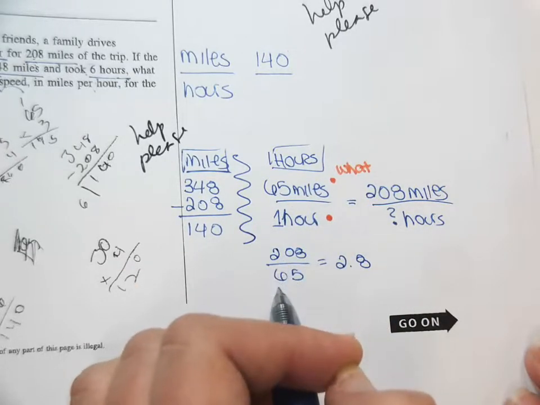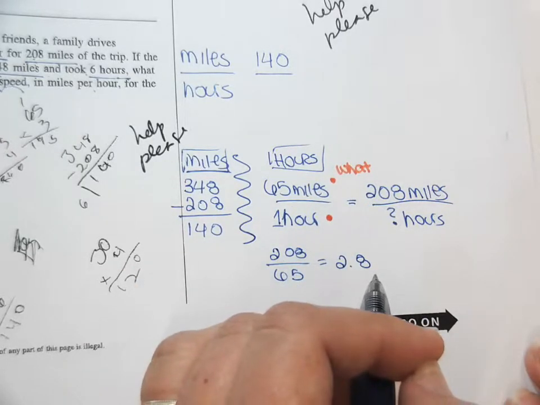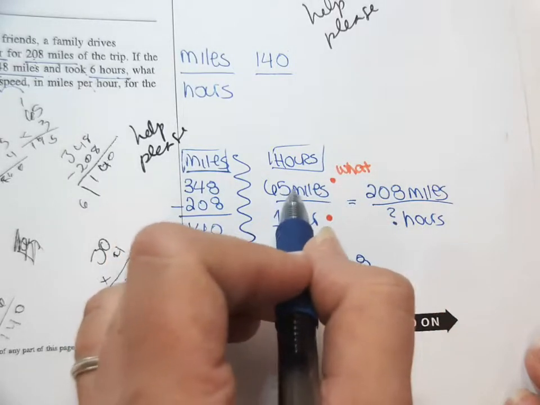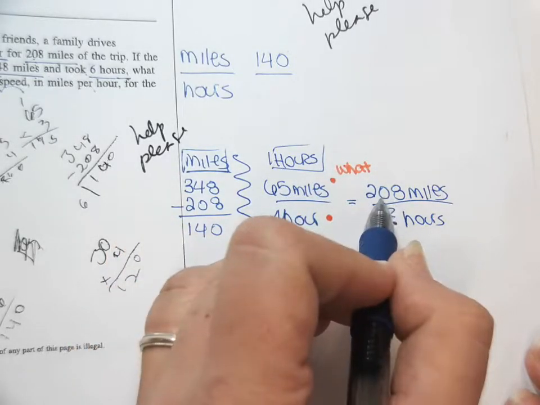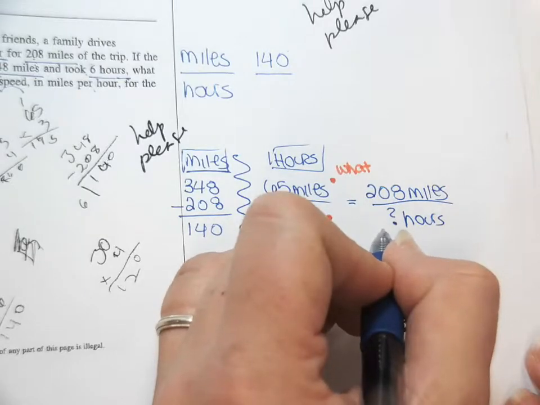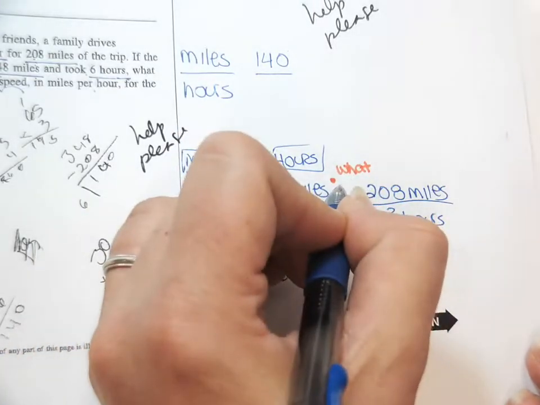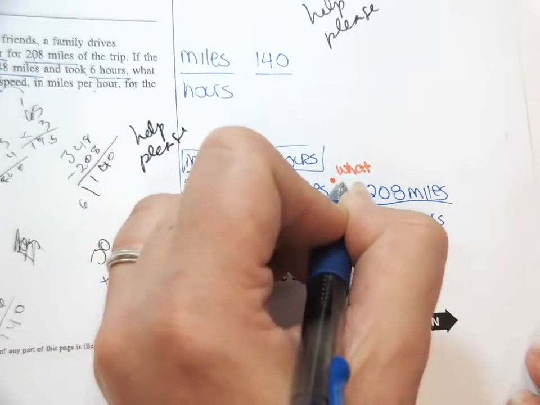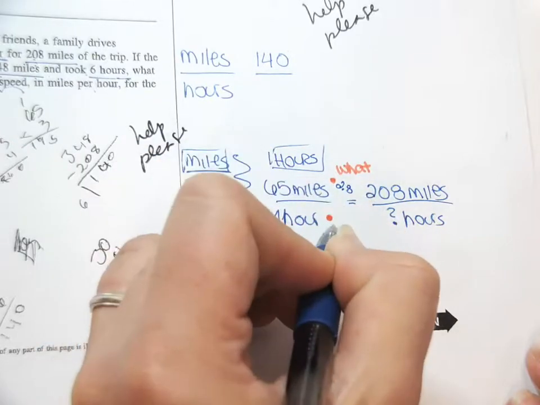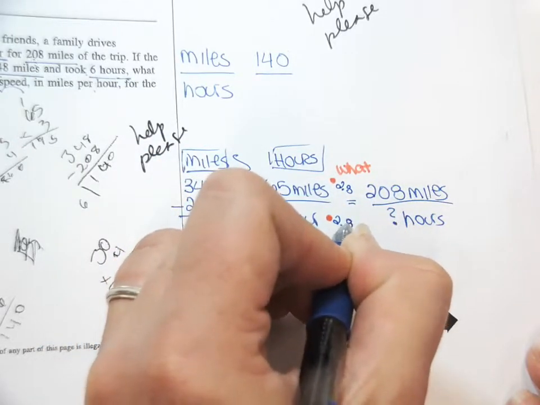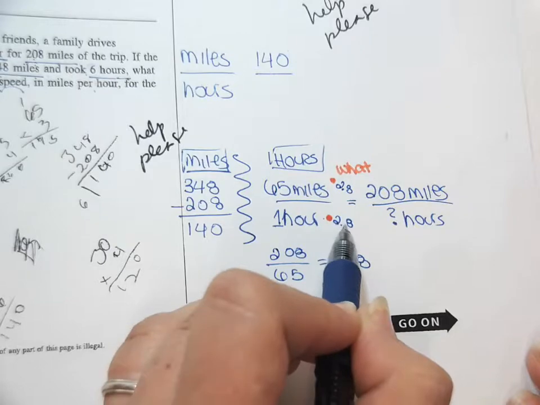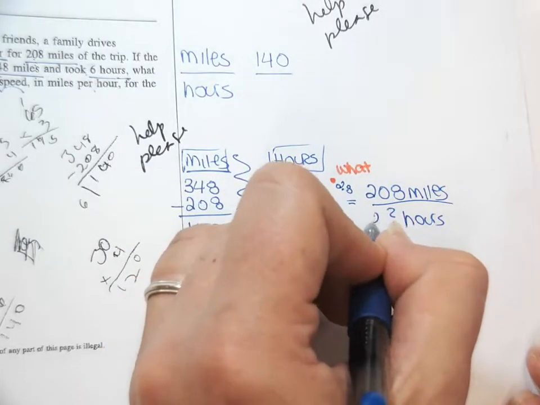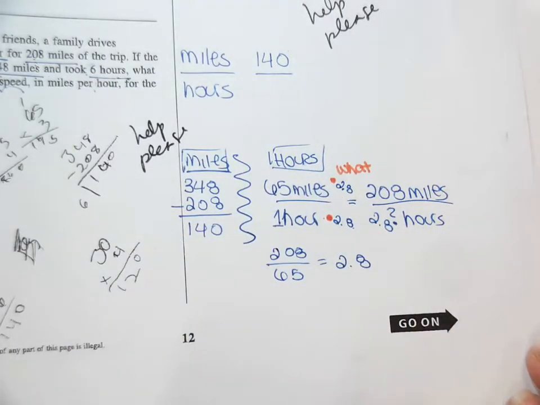So 208 divided by 65 is 2.8. We're looking at 65 miles per hour for 208 miles, so I multiply the bottom by 2.8. 1 times 2.8 gives me 2.8 hours.